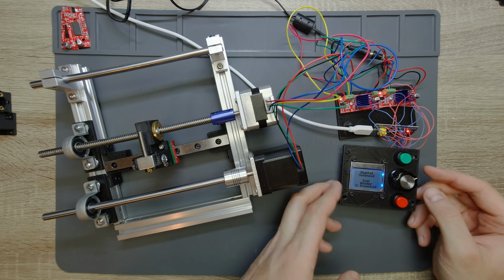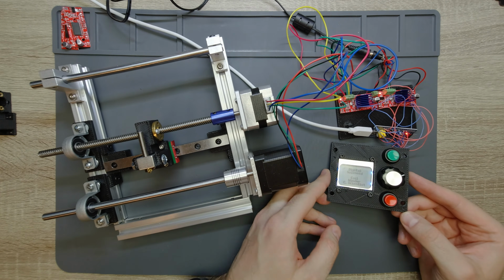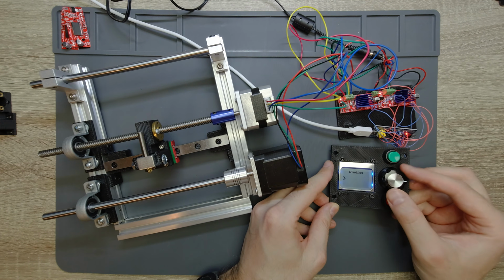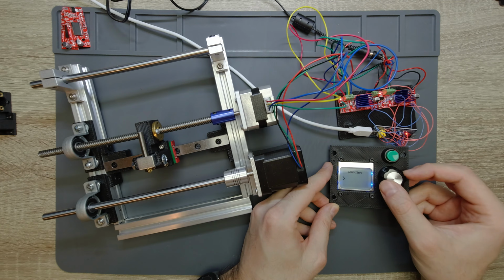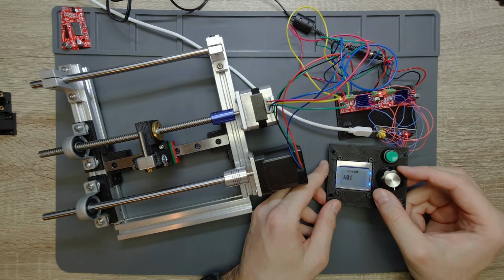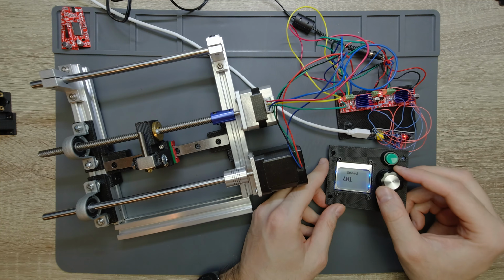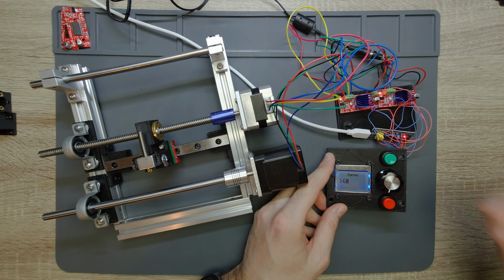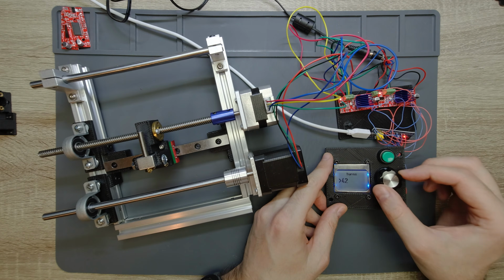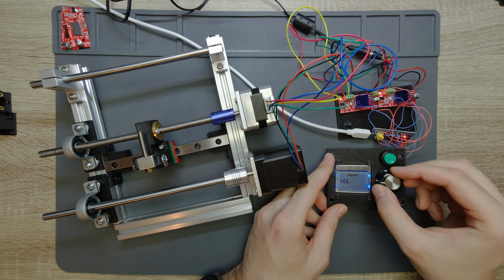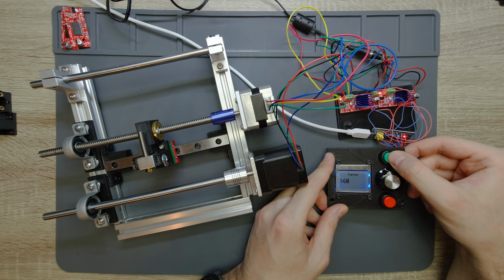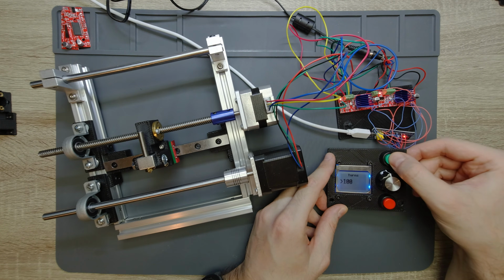So we have a starting screen. Hopefully you can see it. Let's start in the beginning. Yes. So we can change the speed, the acceleration, the number of turns. Let's change it. What I did is, if we move the rotary encoder, we increase or decrease by 1 step. And if we keep the buttons pressed, then we change by 10 steps. So if we want a lot of turns, it's easier to do it like this.